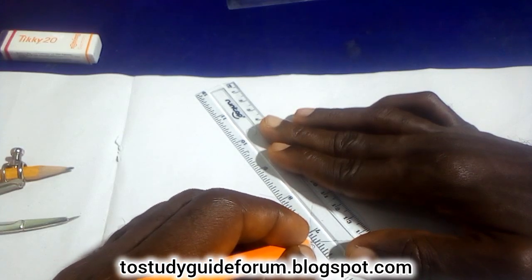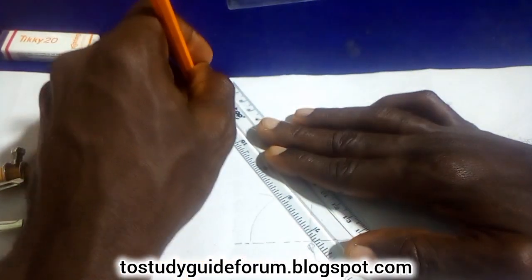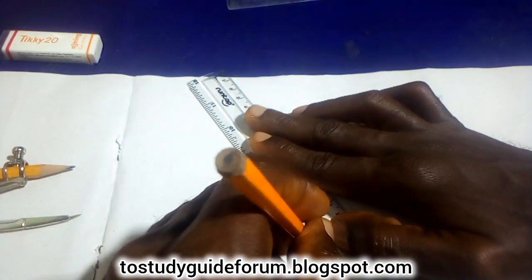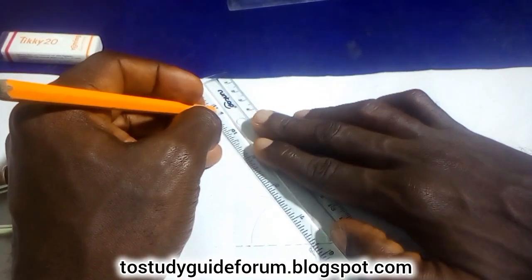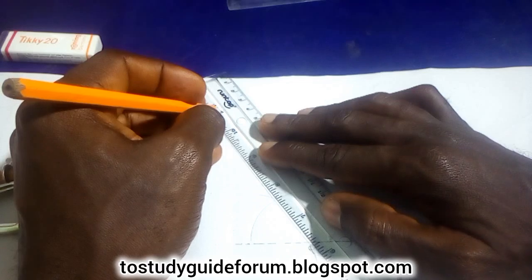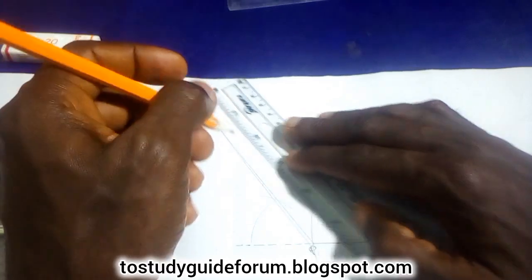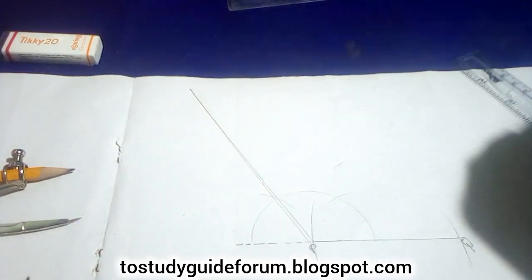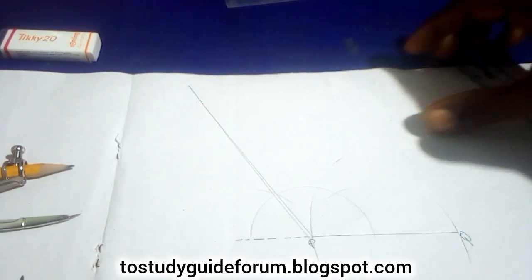So what we have is a straight line. Now note, we were not given the length of this, the R, so we'll just make a line that can guide us. What have I done? Why is it having double lines?